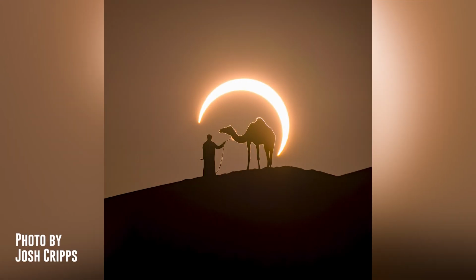Oh, by the way, Josh Cripps, the photographer of the year in 2019, I think, shot his camel shot of an annular eclipse with a 10-stop ND filter, because the sun was very low in the sky. And this is the reason you see a bit of detail in the sky. But again, if you're using an ND filter, you should know that you're risking your eyes, your sight, and the camera sensor, because this time the sun is pretty high in the sky.